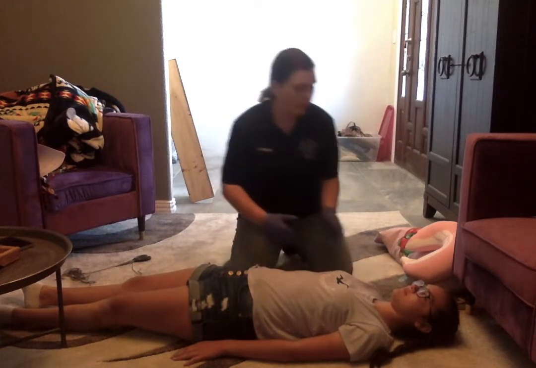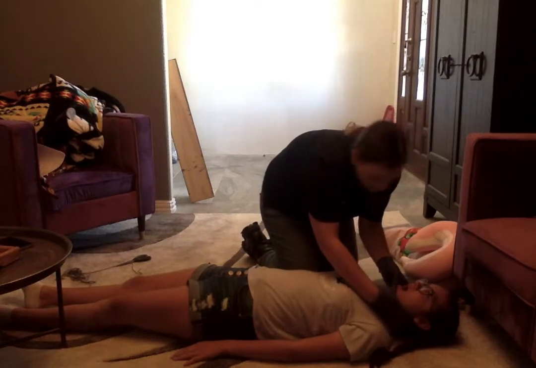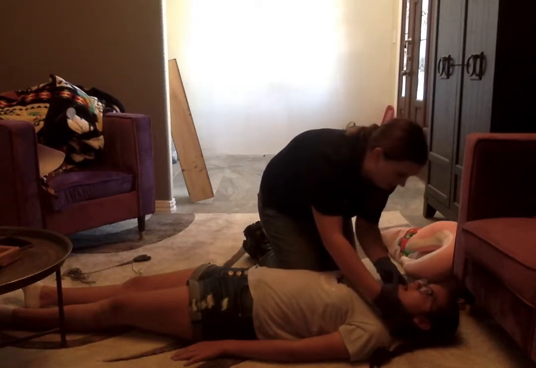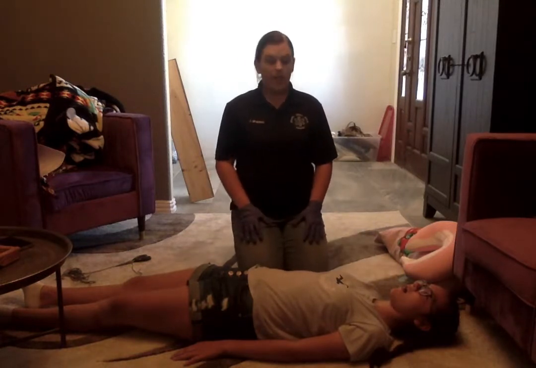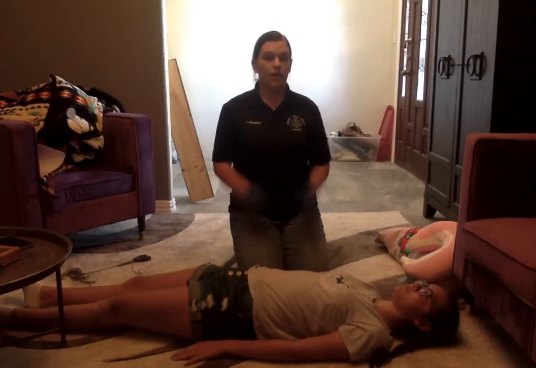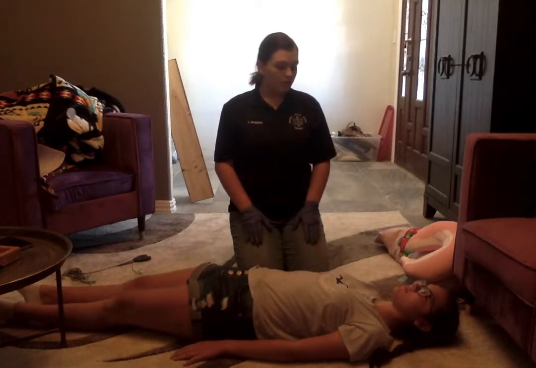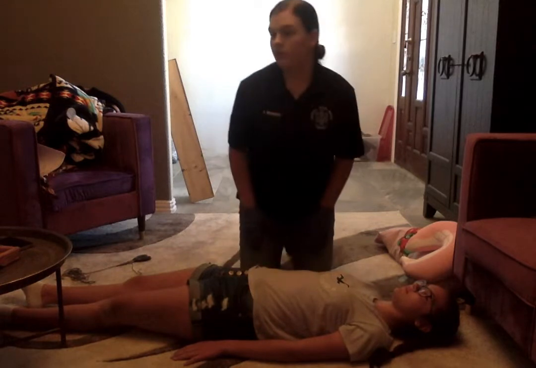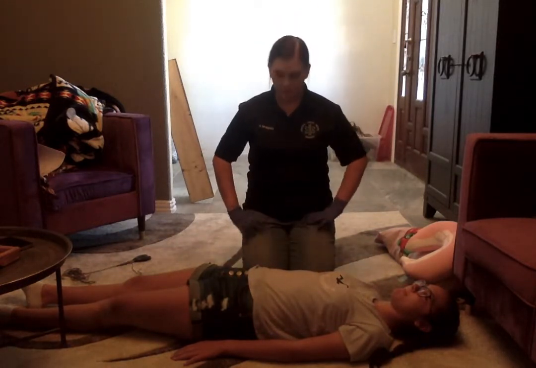I'm going to assess her airway. Considering C-spine, I'm going to do the jaw thrust. I'm going to assess the airway, if it's patent and will stay patent, and it is, and it will. Then, if it wasn't, I would insert either an oropharyngeal airway or a nasopharyngeal airway. Then, I do assess her breathing.